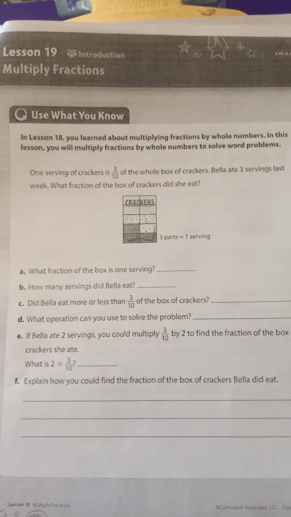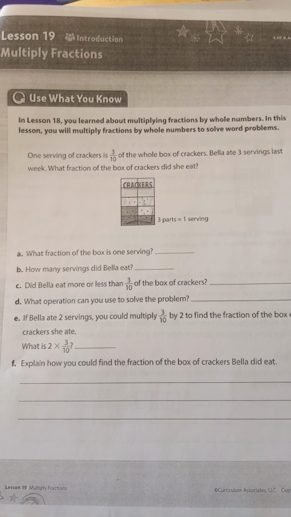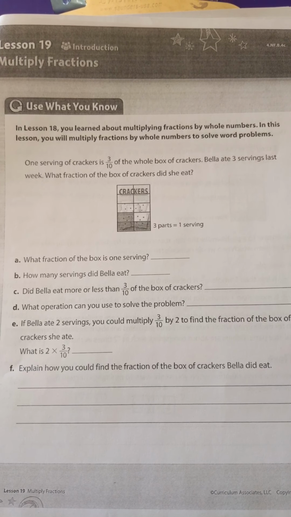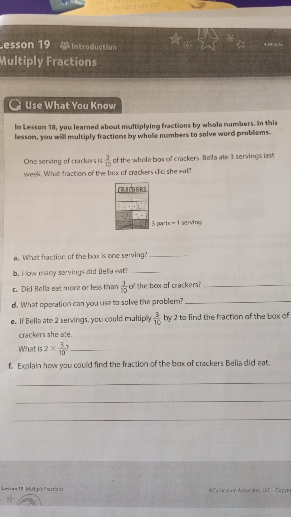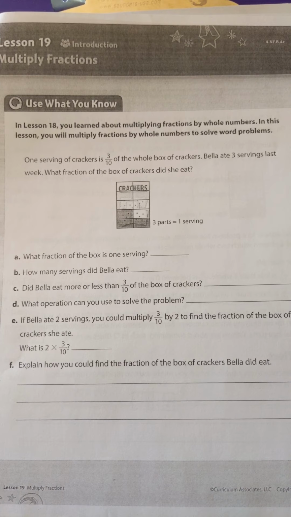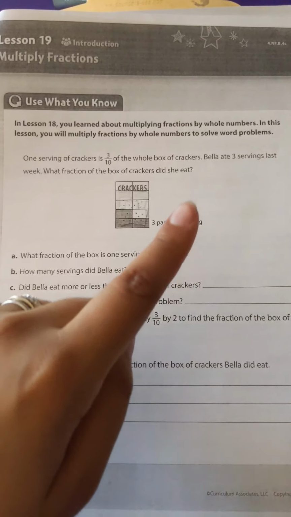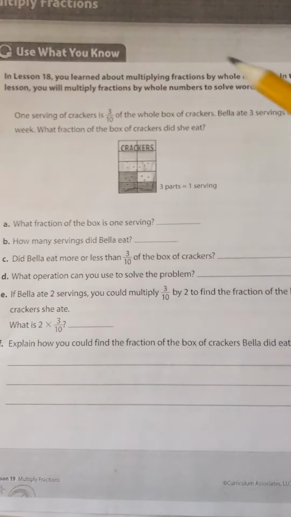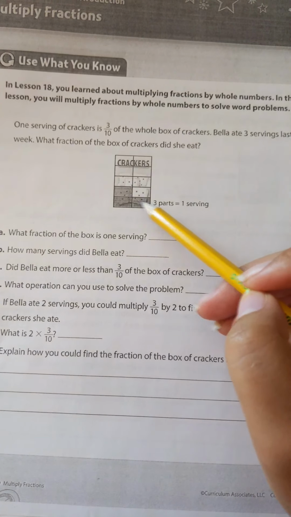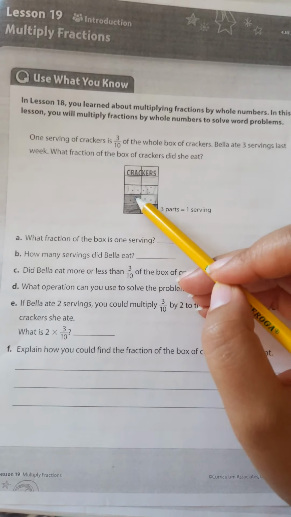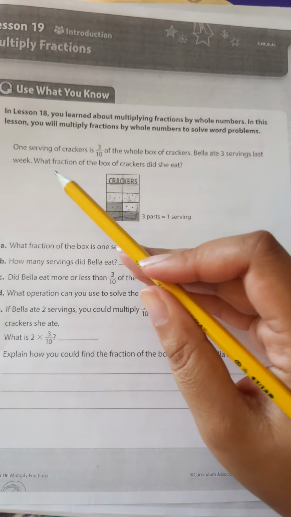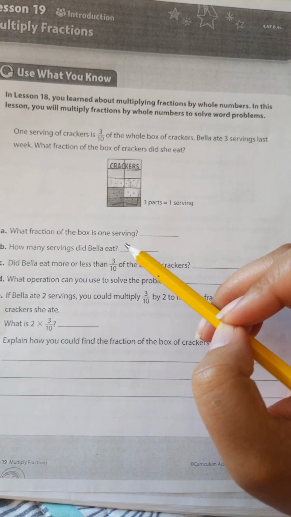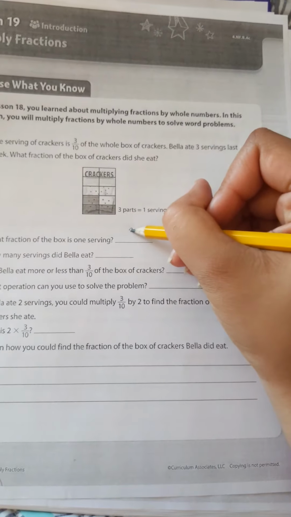So here we go. 1 serving of crackers is 3/10 of the whole box of crackers. Bella ate 3 servings last week. What fraction of the box of crackers did she eat? Okay, so the whole box, and they have it shaded for us. This is what the serving is. 1 serving is 3/10. Now it says, what fraction of the box is 1 serving? Well, that's freebie information. It's 3/10.